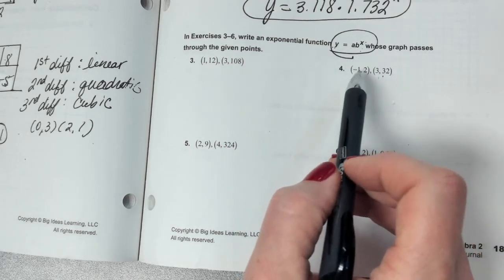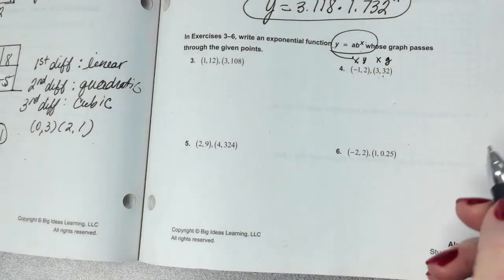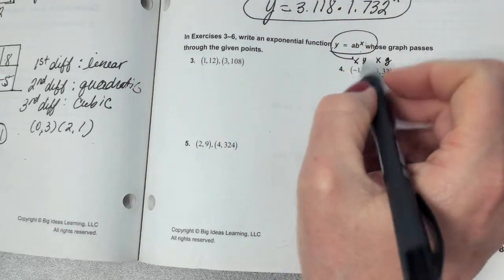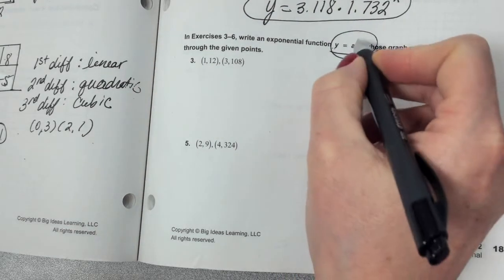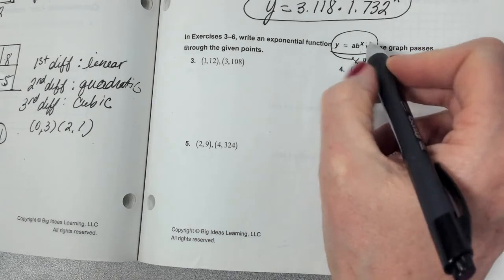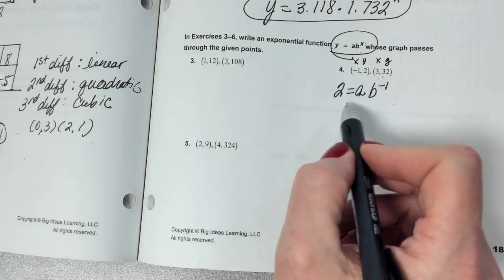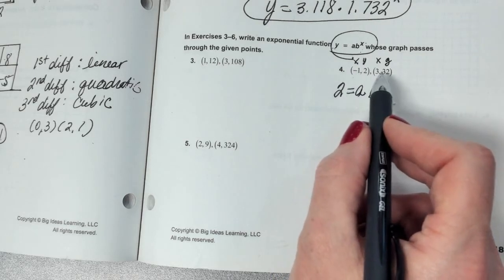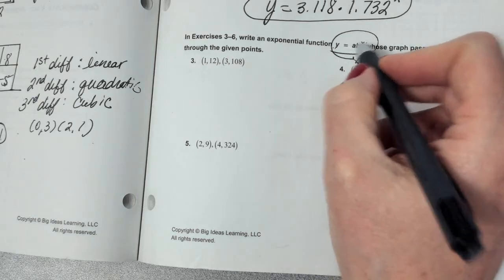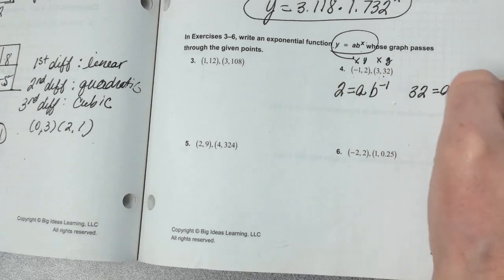Here's what we're going to do, guys. This is x, this is y, this is x, this is y. I'm going to plug these in. I plug in y is 2, a I don't know, b I don't know, x is -1 for that first point. Now I'm going to do the same thing for this one. Y is 32, a we don't know, b we don't know, x is 3.